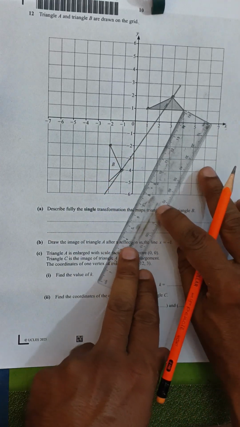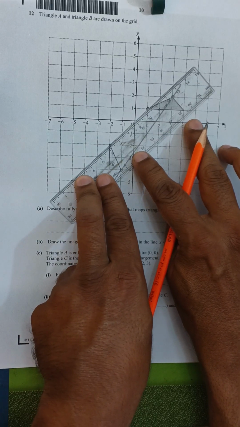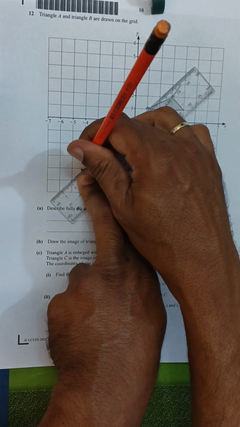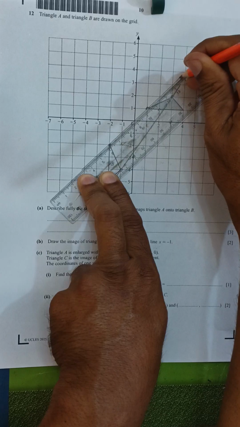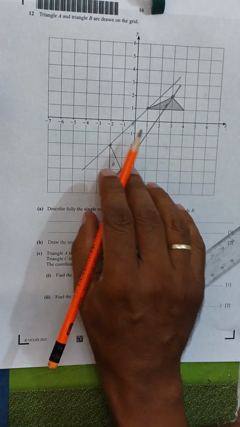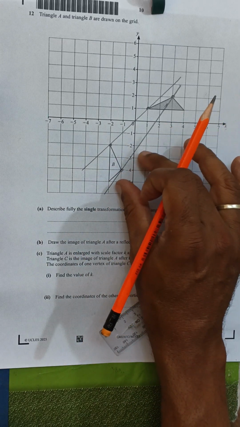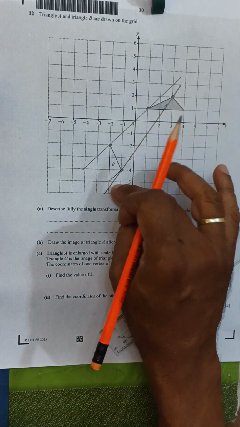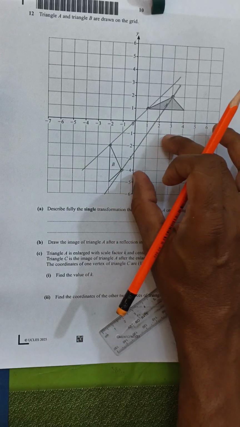Okay, and draw a line. Look at this. We select any two corresponding points on both figures, triangle A and B, and we join the two corresponding points with a straight line.